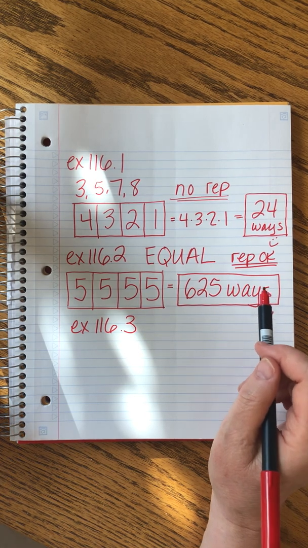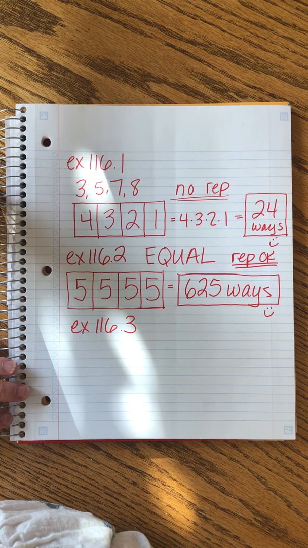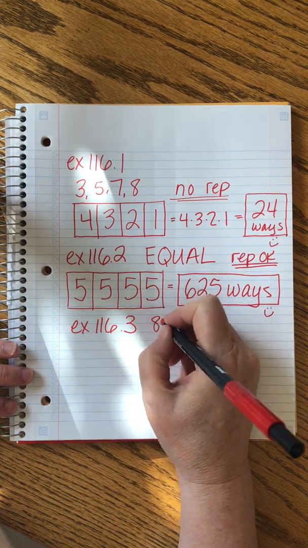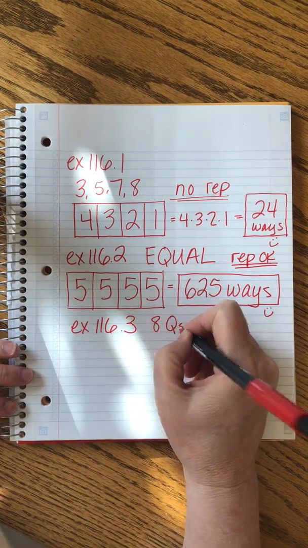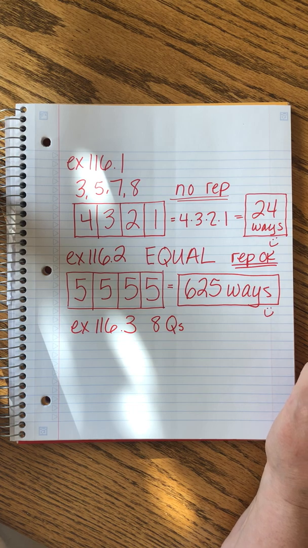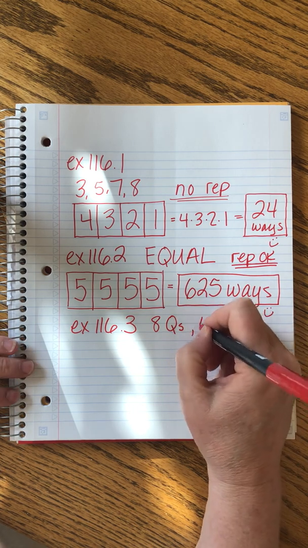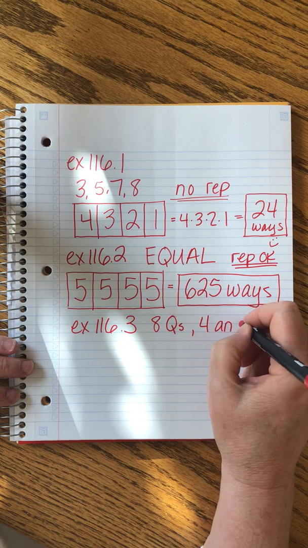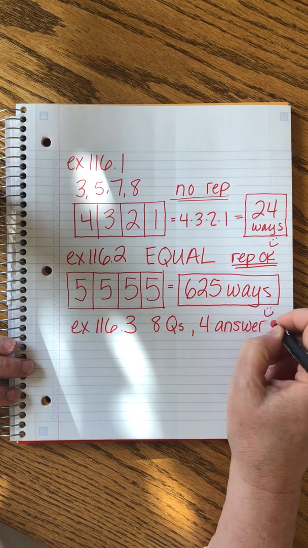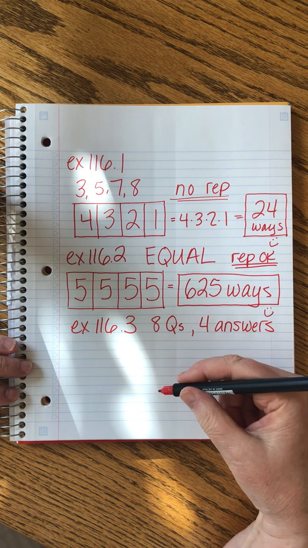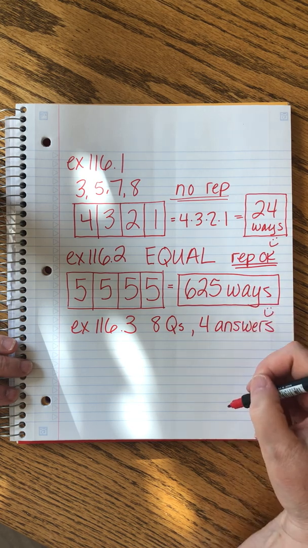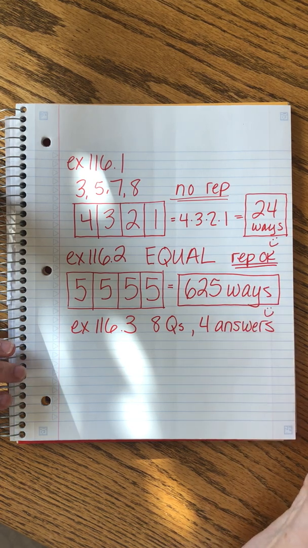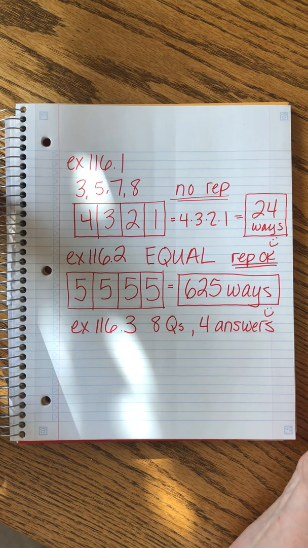It just means think. A multiple choice quiz has 8 questions and there are 4 possible answers to each question. That's how multiple choice works, right? The first question, A, B, C, D. The second question, A, B, C, D. The third question, A, B, C, D. So that makes sense. How many permutations of the answers are possible?